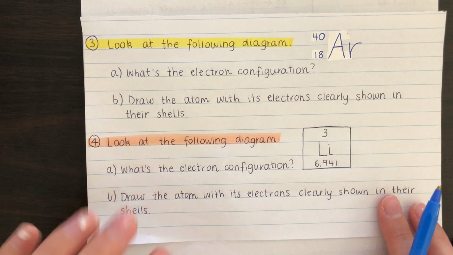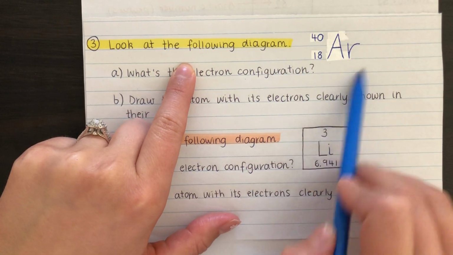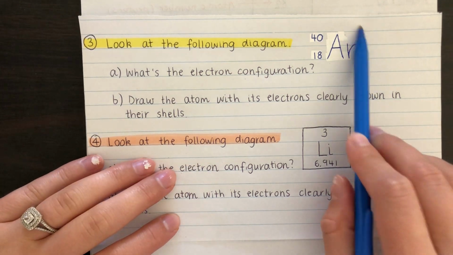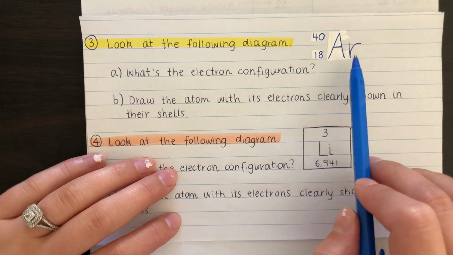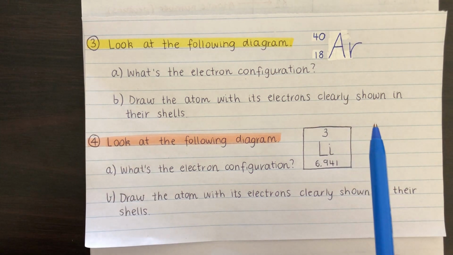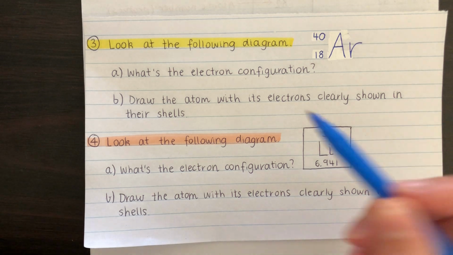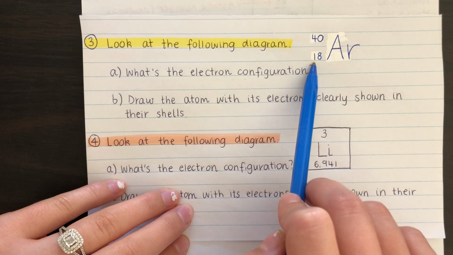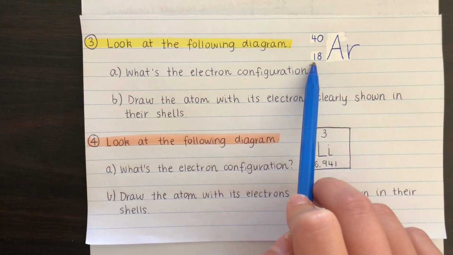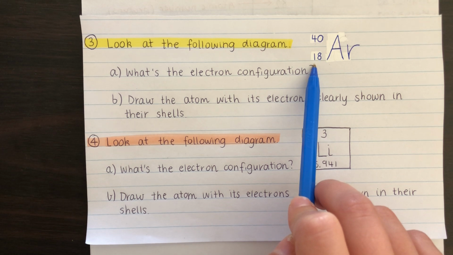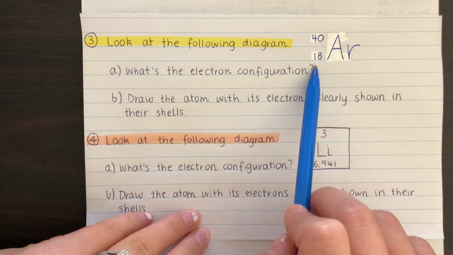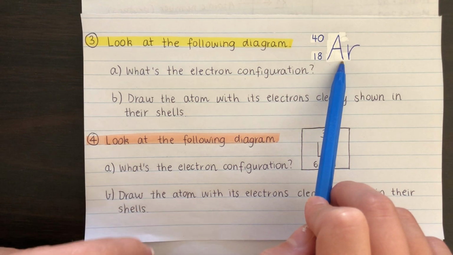So last 2 questions now, I'll just change my pieces of paper. Question 3, look at the following diagram. What's the electron configuration? Well, this is our element symbol, Ar. That stands for argon, or argon, however you want to pronounce it. And we can see that its mass number is 40 and its atomic number is 18. So this should be knowledge from the atomic and mass number work. So you should be able to look at this and read it yourself. So mass number 40, atomic number 18, and this is argon.